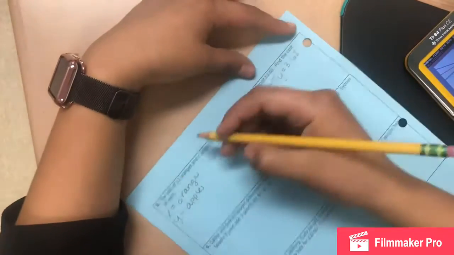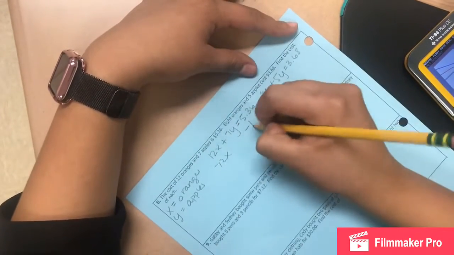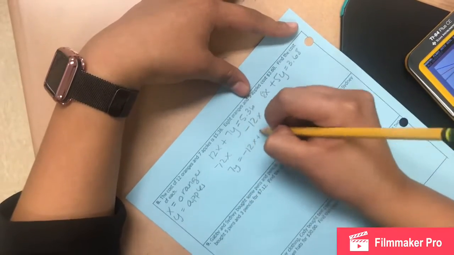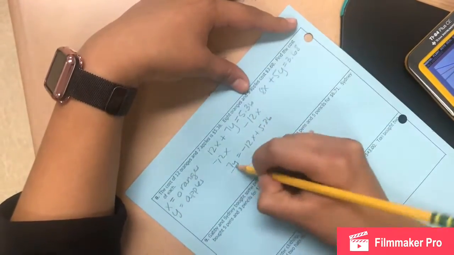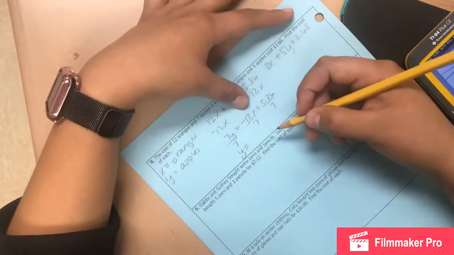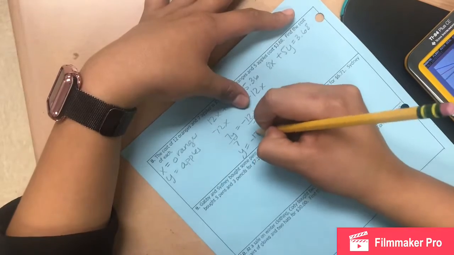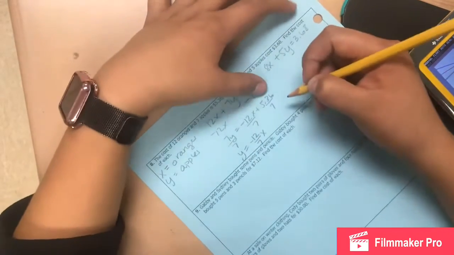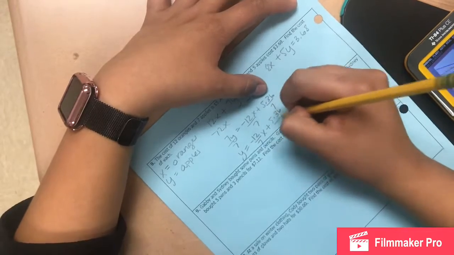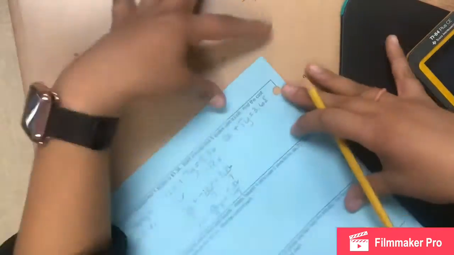Then I'm going to solve for y, so minus 12x on both sides. 7y equals negative 12x plus 5.36. I'm going to divide by 7. Y equals negative 12 over 7x, which does not simplify, and 536 over 7, I'm just going to leave as 536 over 7. Okay, if you want to mess with that decimal, you're more than welcome to, but I'm not.